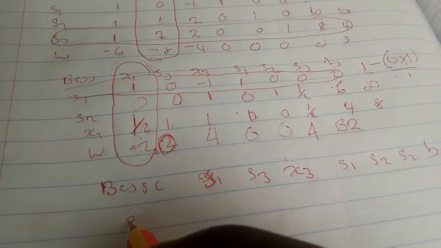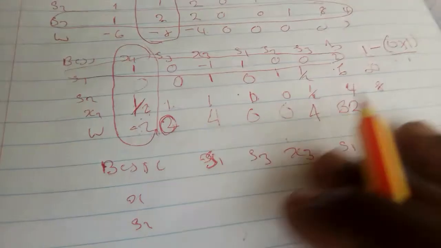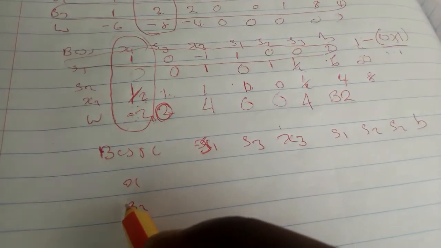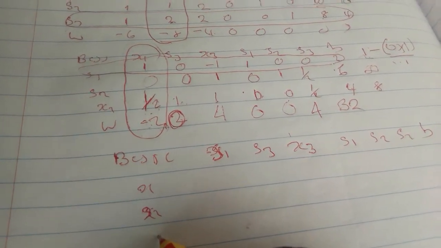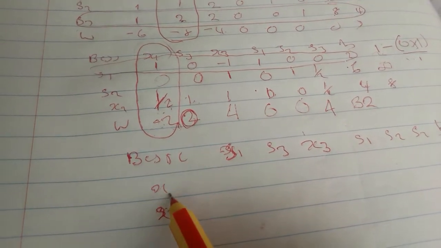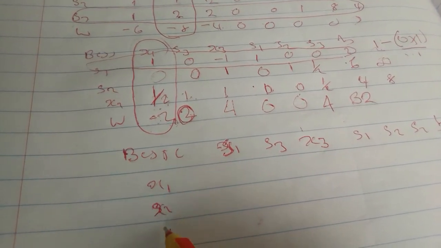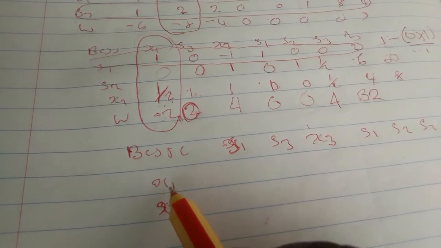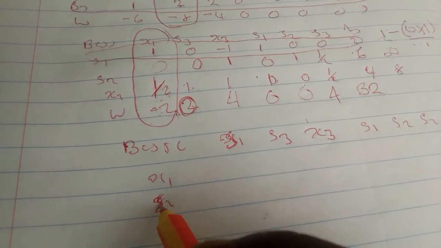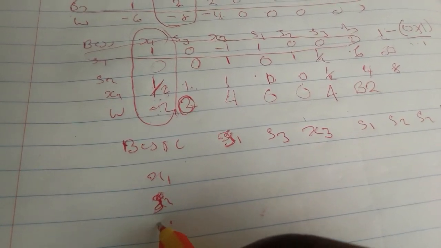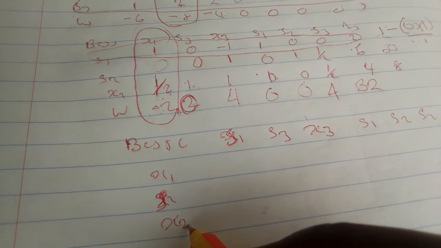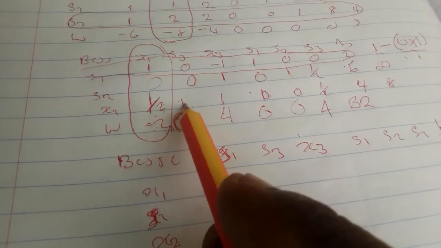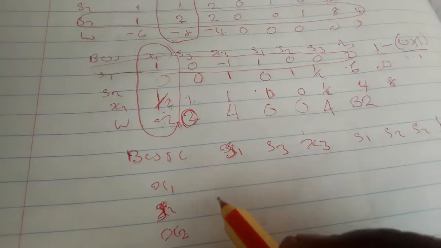So for this one will be x1, s2, I write it funny. Then this one is x1, this one is s2, this one is x2. So already we have solved this one, so we can't repeat this one.